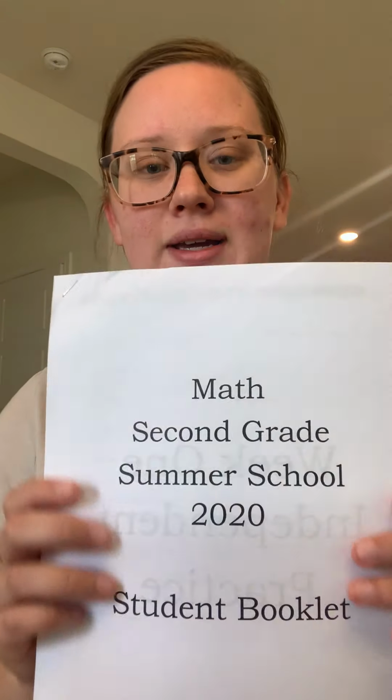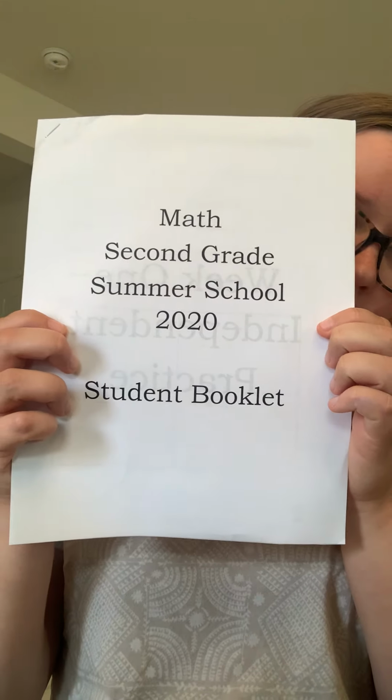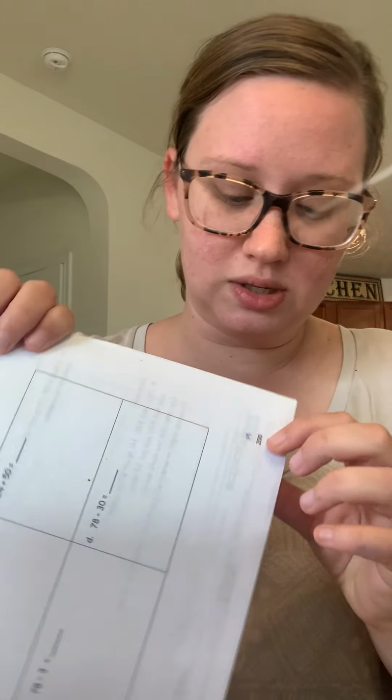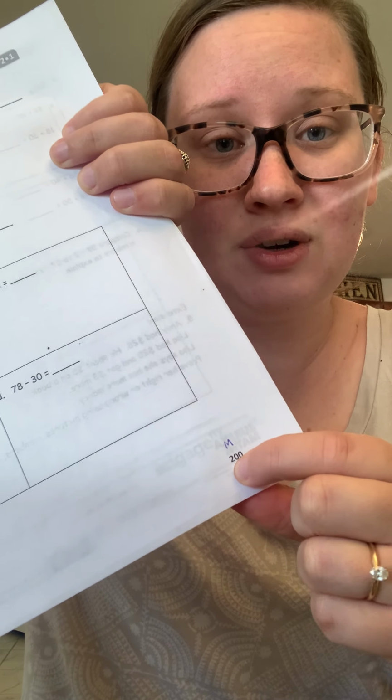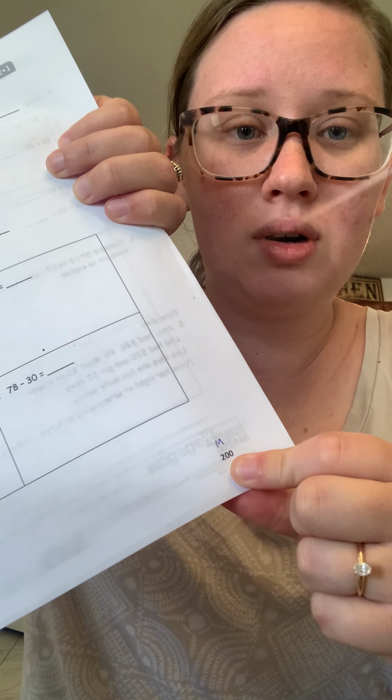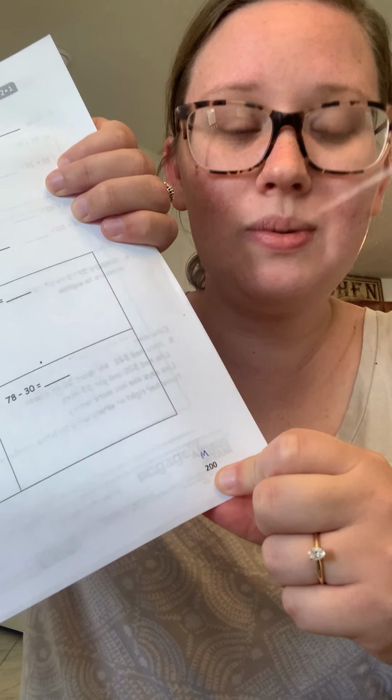Here is your math packet that was located inside your packet yesterday. For math, my friends, we have 5 pages to get done. So we're going to be doing pages 200 to 205: 200, 201, 203, 204, and 205.